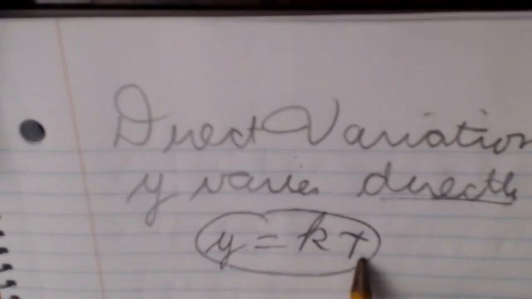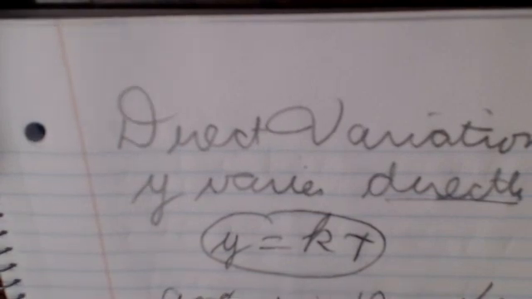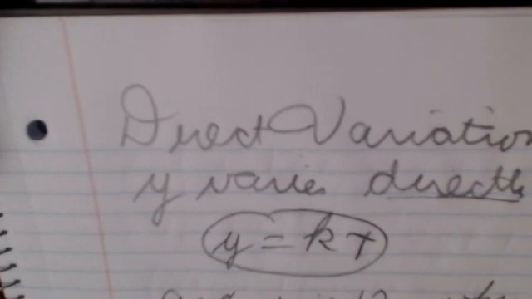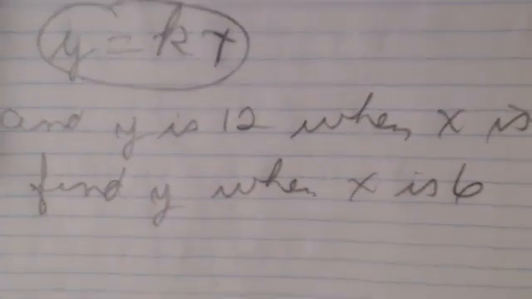Now listen to what I'm saying. When it is direct variation, it is the constant times the variable. Okay, so let's make me a problem out of it. Y varies directly with x, and y is 12 when x is 3. Find y when x is 6.